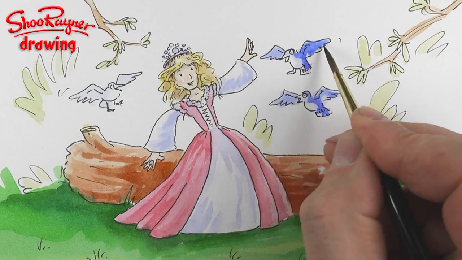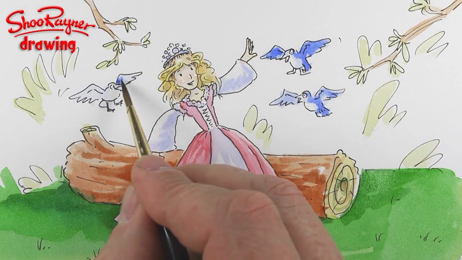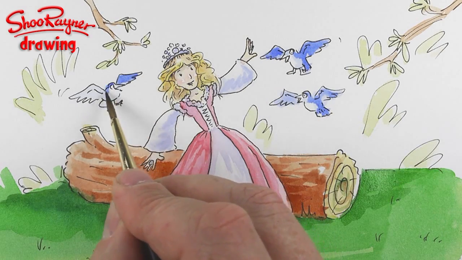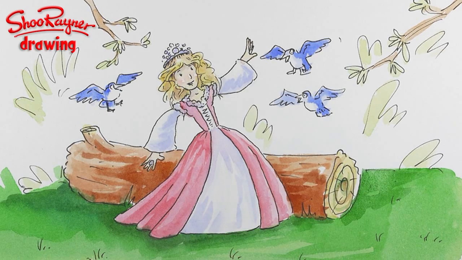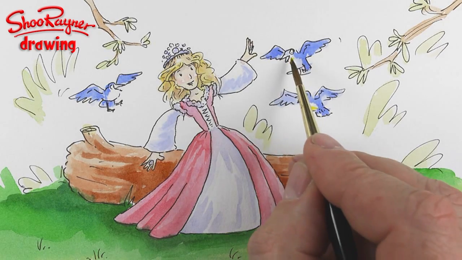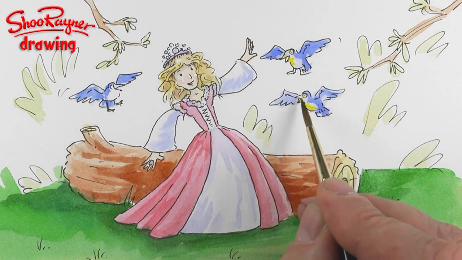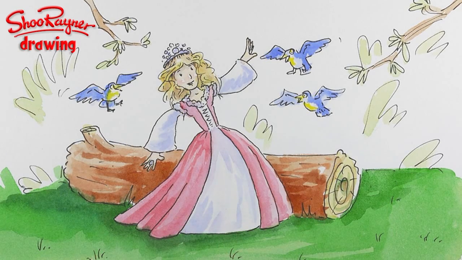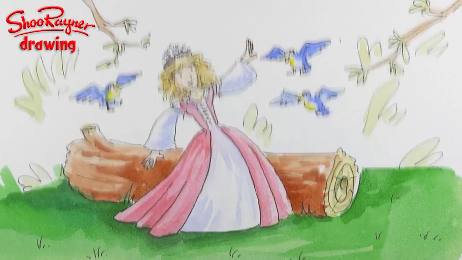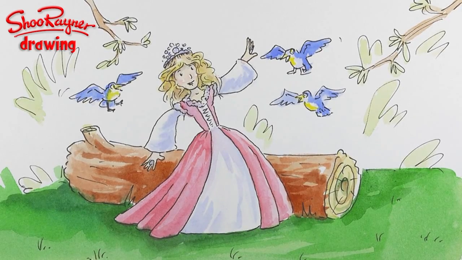And this one certainly needs a bit more. And I think they might just need a little dab of yellow on their fronts and their beaks and their eyes. That's gone green now, never mind. Okay, I'm going to switch off and I'm going to do a speed painting in of the background, okay, because that's going to be boring. See you in a moment.